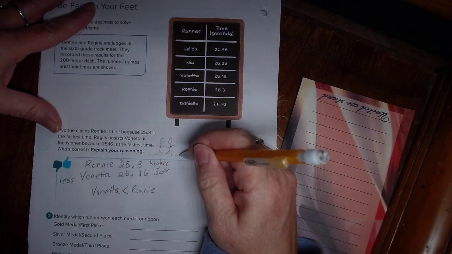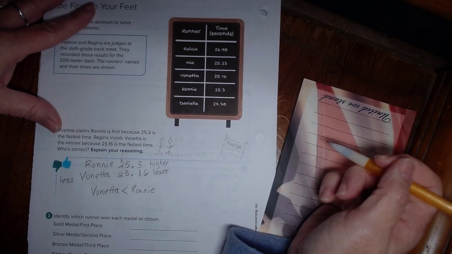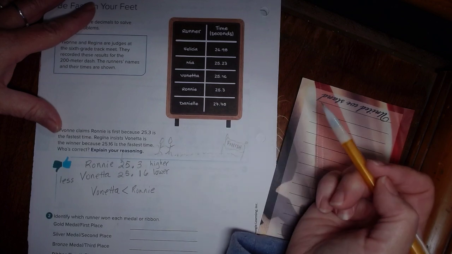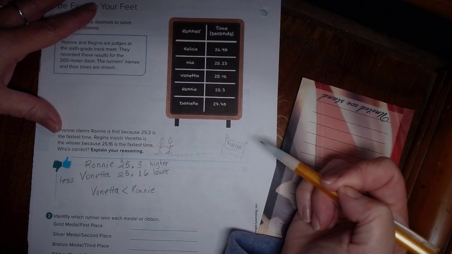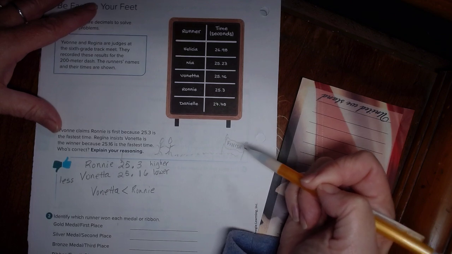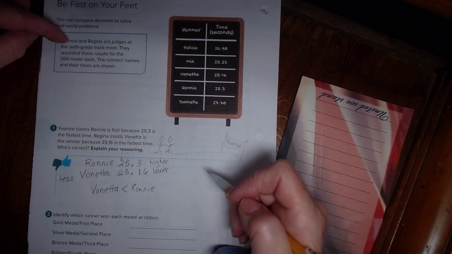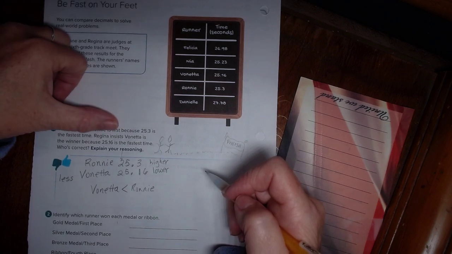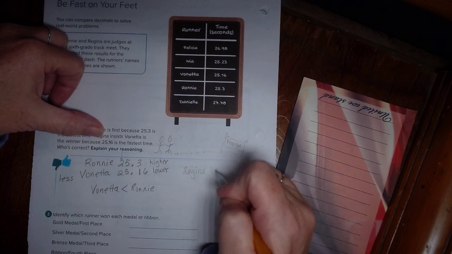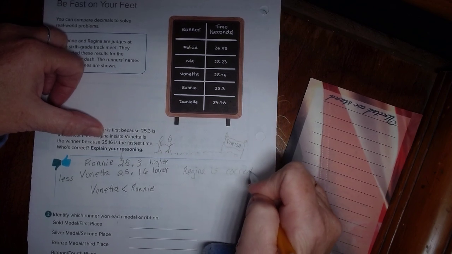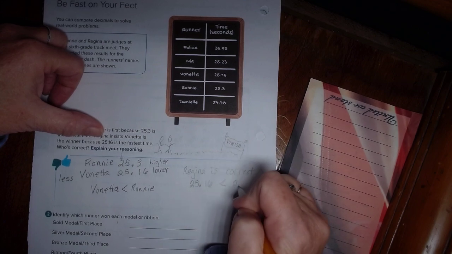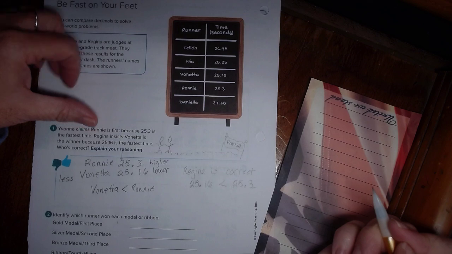So the person that crosses that finish line first, what will be true about their time? It will be less than the person who finishes after them. So we want the lower time. We know the person with the lower time is faster. So in this case, Vonetta is faster. So who's correct? Regina is correct, because 25 and 16/100 is less than 25 and 3/10.